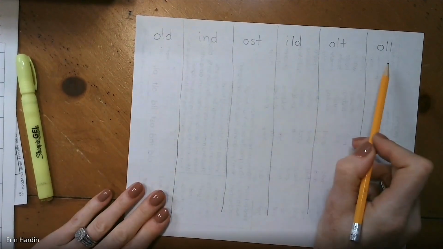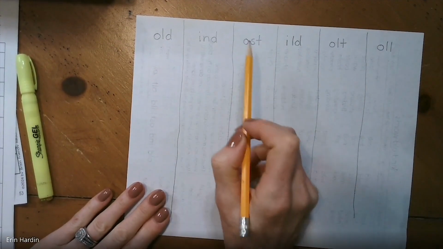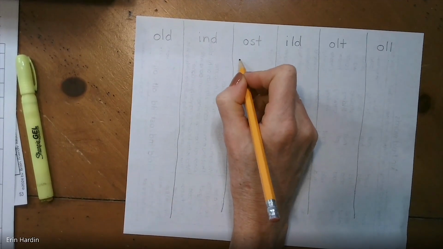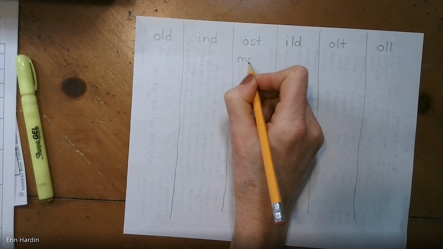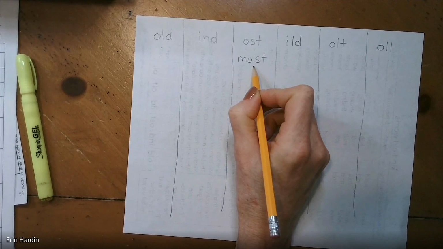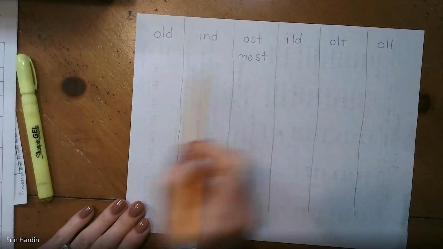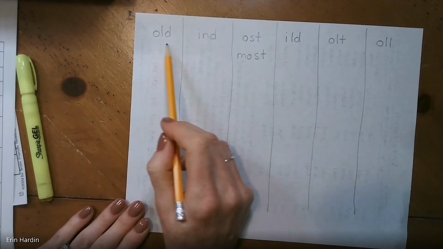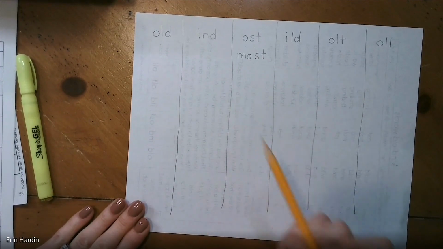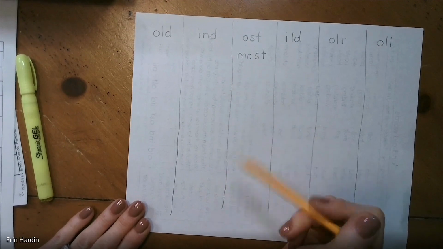Which do you hear? Which of these do you hear? Ost. I hear O-S-T, ost. And let's write that word. Ost. And you could dictate several words where they have to listen to which of the chunks they hear and then write that in the column that it goes.